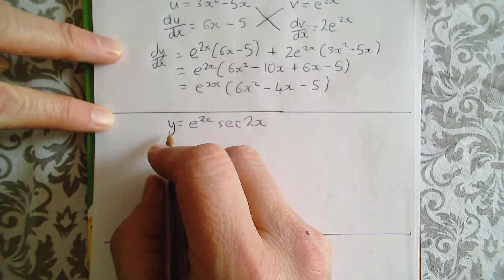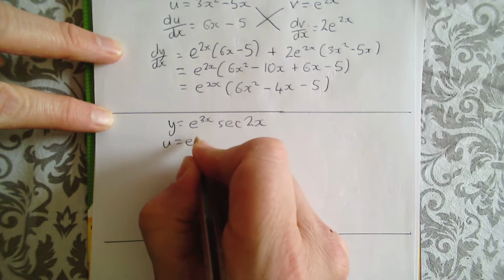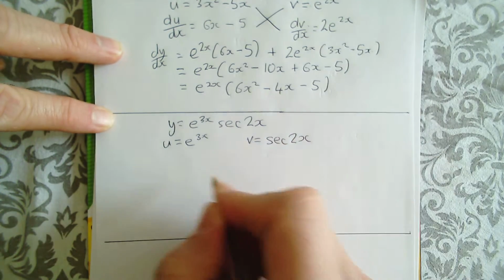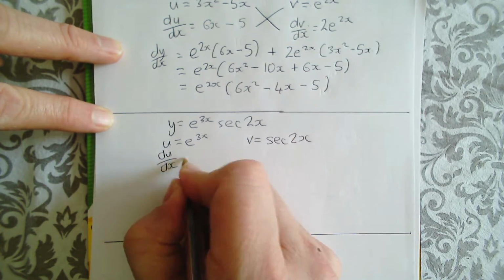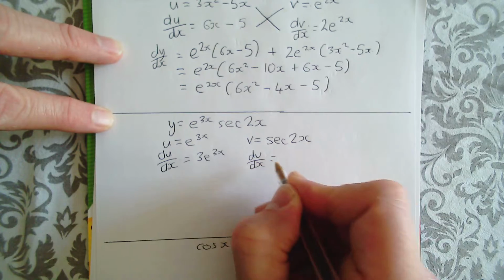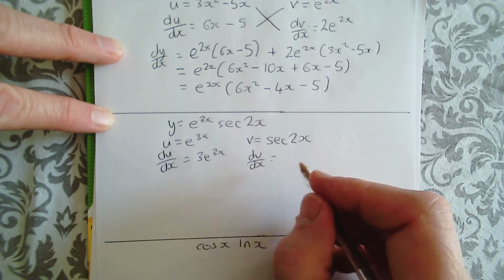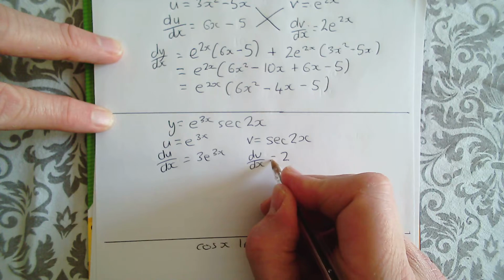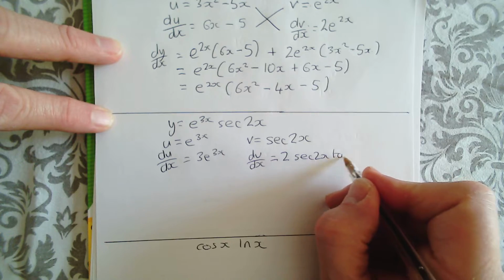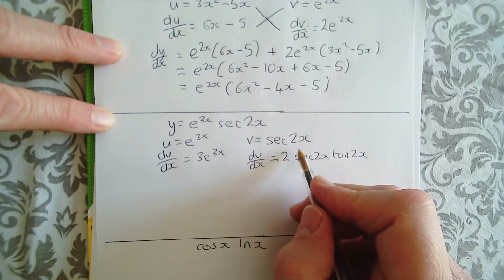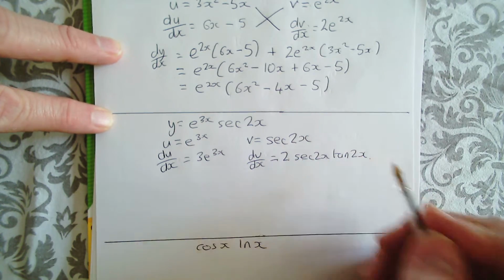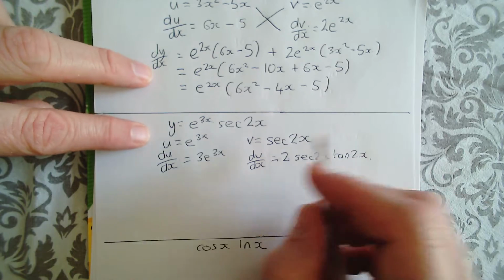So I'm going to go ahead and differentiate this now. I'm going to call u e to the 3x. v is going to be sec 2x. du/dx is 3e to the 3x. dv/dx, now be careful here. If that's sec kx, what we do is we put that number there in front, so we've got two lots of it. We still have a sec 2x, but we also have a tan 2x. So if that were sec 5x, it'd be 5 sec 5x tan 5x. That is in your formula booklet though.